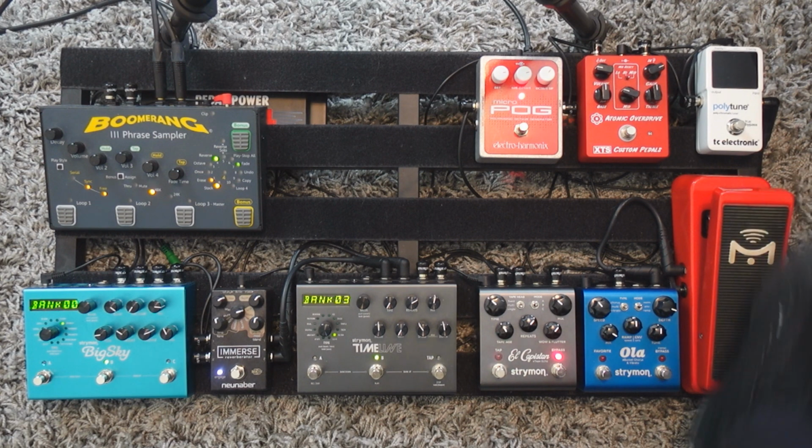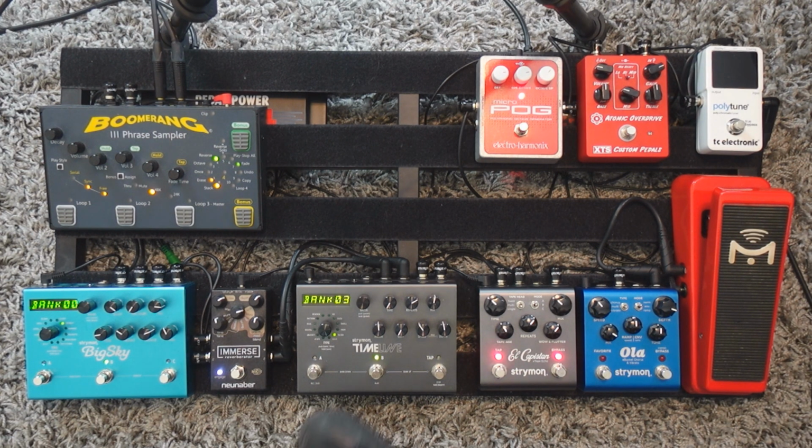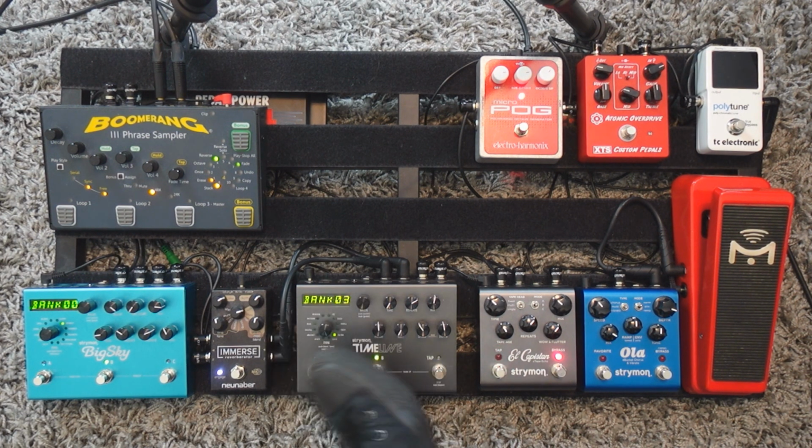That's why I like using the Timeline a lot, because there are so many kinds of delays that are out of the box that you can really play with like this. That's a great thing to have all those kinds of sounds and tools on your pedalboard to create some unique sounds. So if you have the Timeline, go try it for yourself.